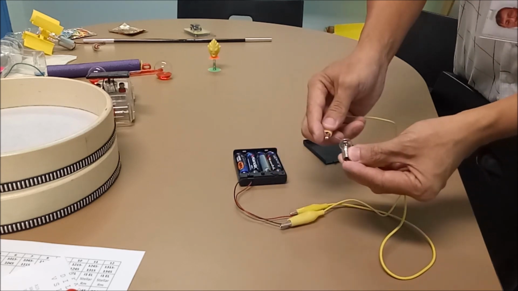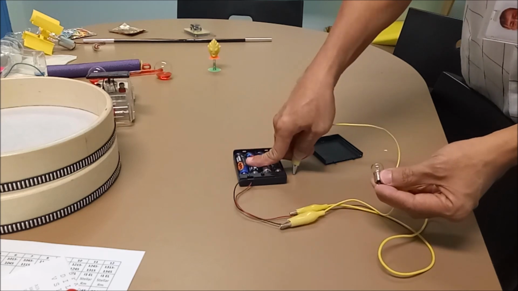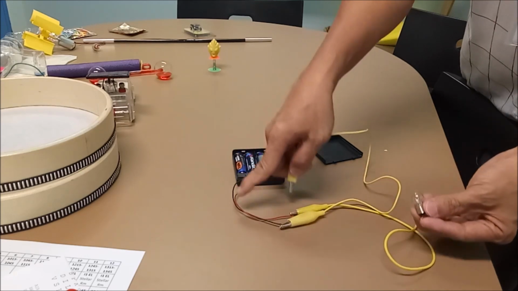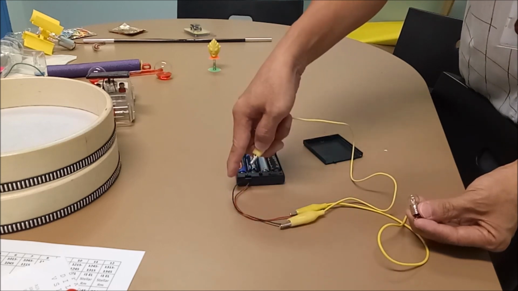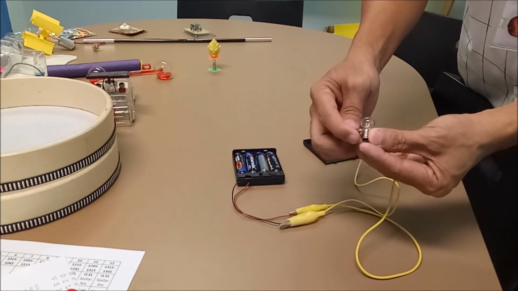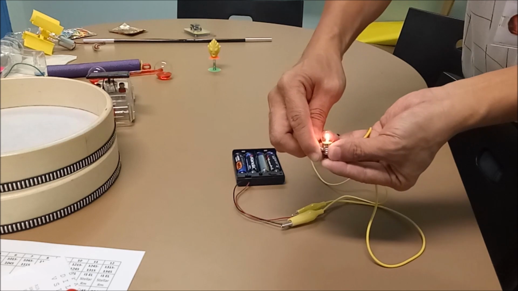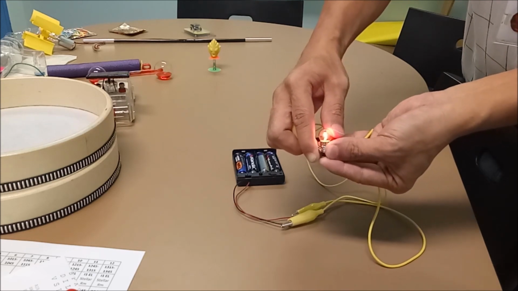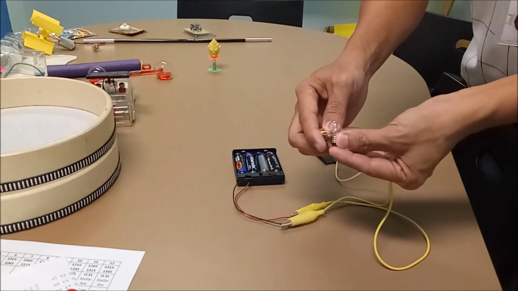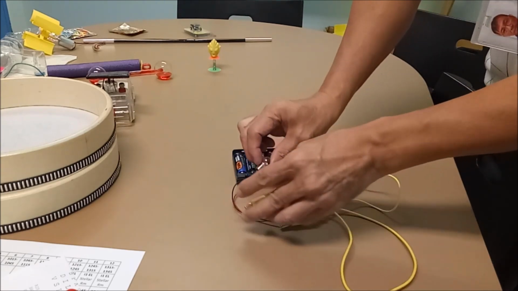Okay. So what happened here is chemical potential energy actually turns into electrical energy, and that flows into the wire, and then it turns into heat and light energy that is produced by this bulb. Heat and light, electrical, they are all considered as energy.